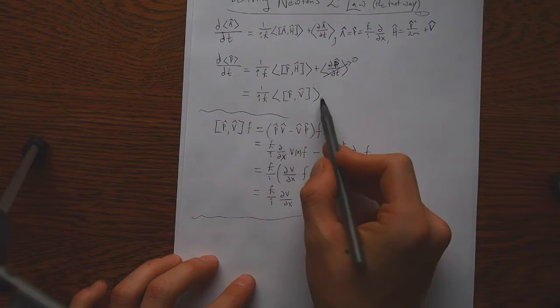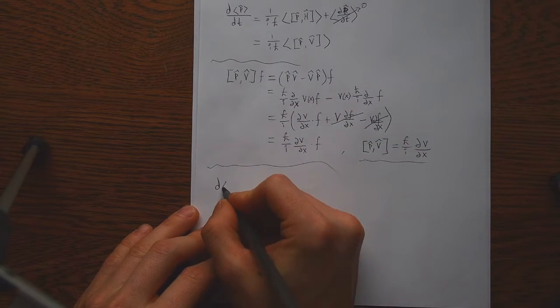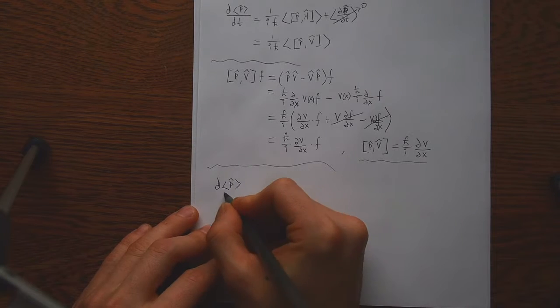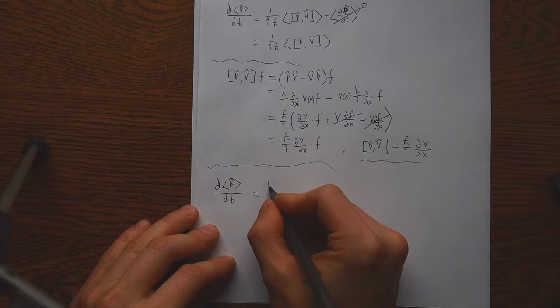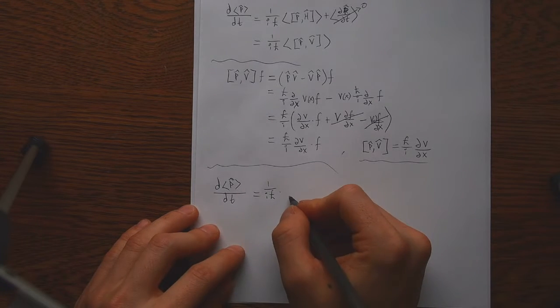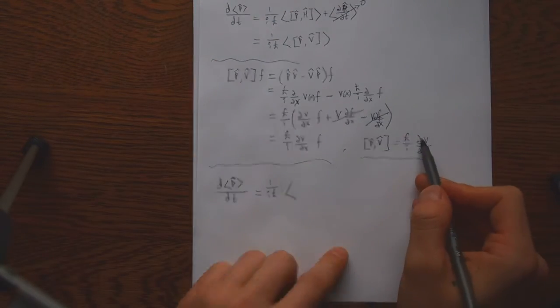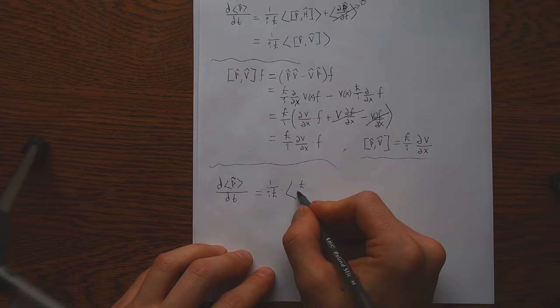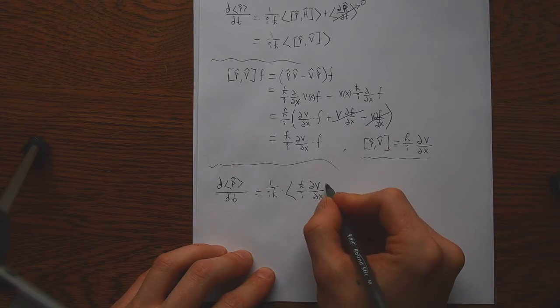If we plug that in up here, we are going to find that the time derivative of the expectation value of the momentum operator is equal to 1 over i h bar times the expectation value of this right here, h bar over i times the partial of the potential energy with respect to x.